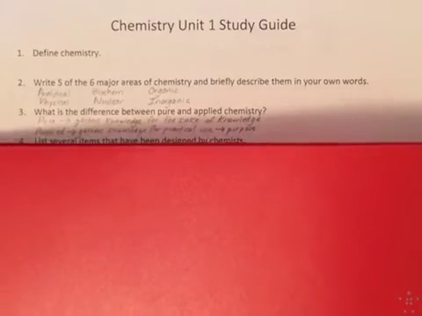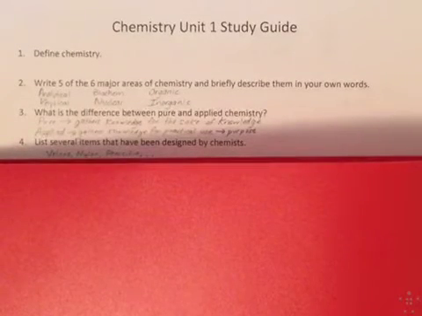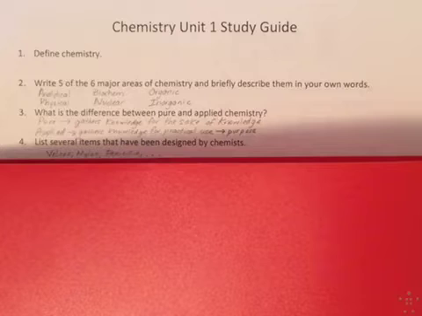And then number 4, listing several items that have been designed by chemists. There were several on your notes. I just listed 3, but there could be many, many more. So I listed Velcro, nylon, and penicillin.